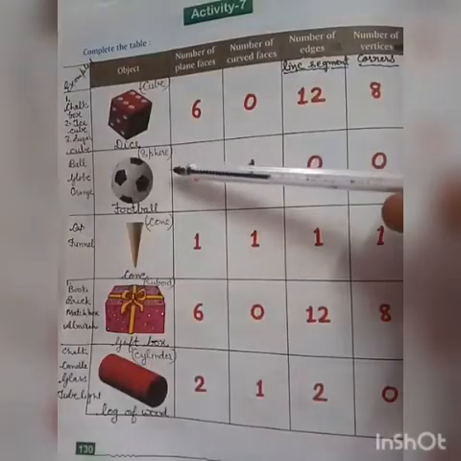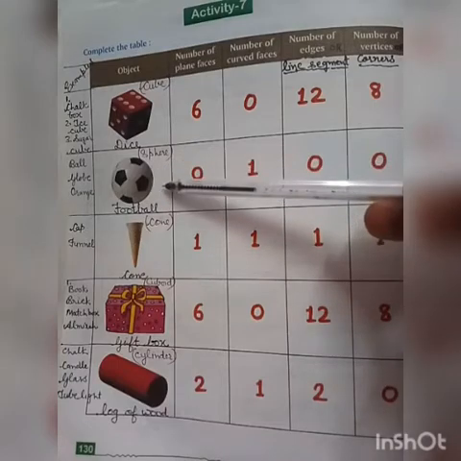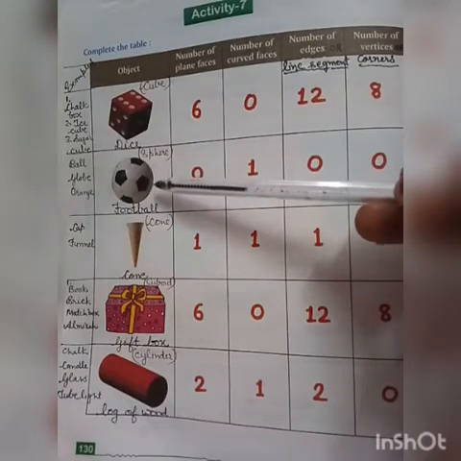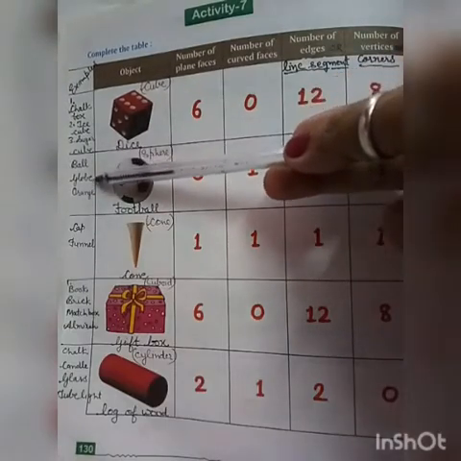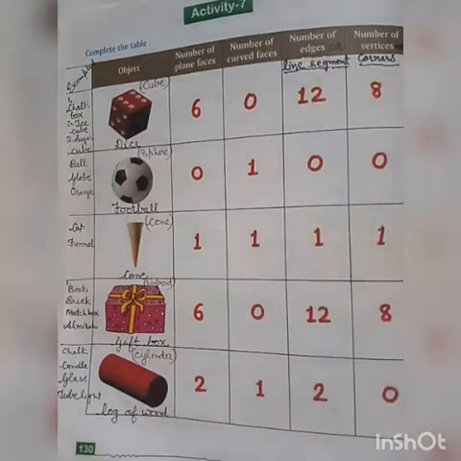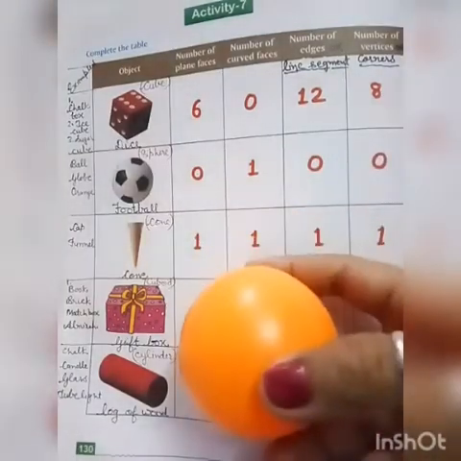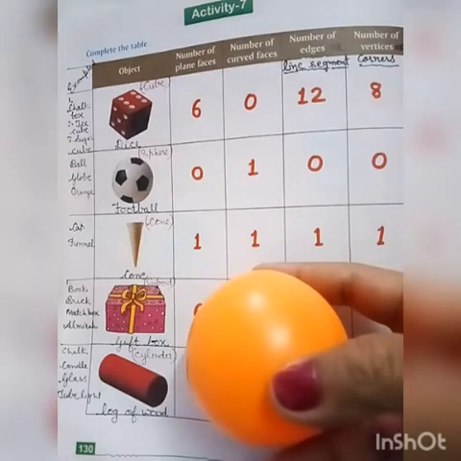Now we will talk about next one, that is sphere. Football is an example of a sphere. We can see many things like ball, basketball, globe, orange in our day-to-day life. I have a ball in my hand. Let's talk about the faces of a sphere.